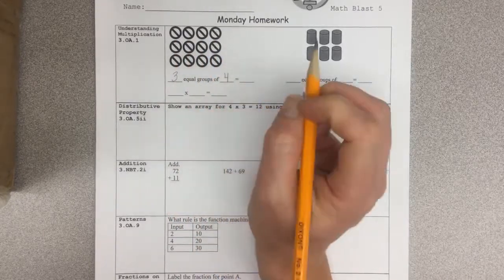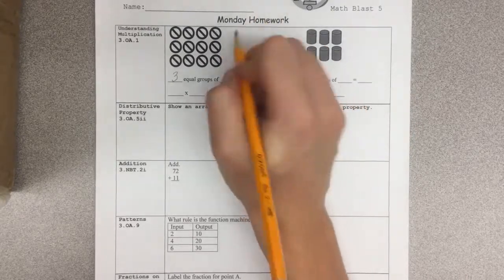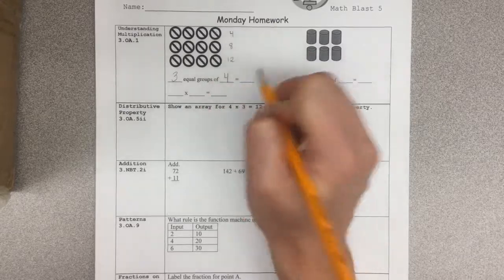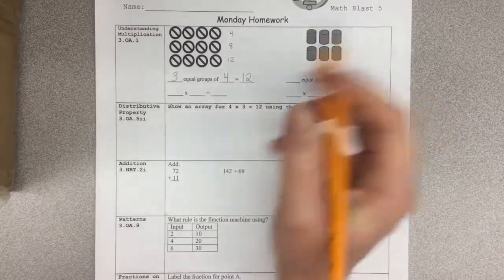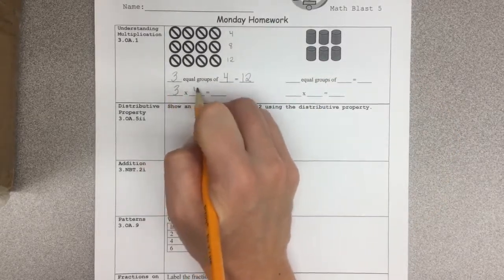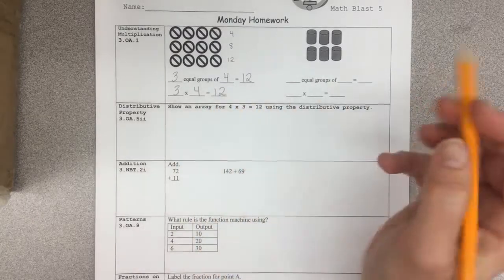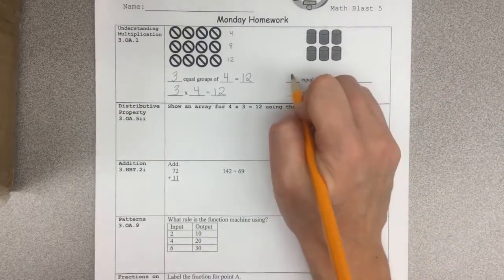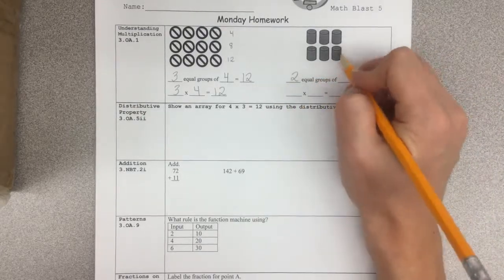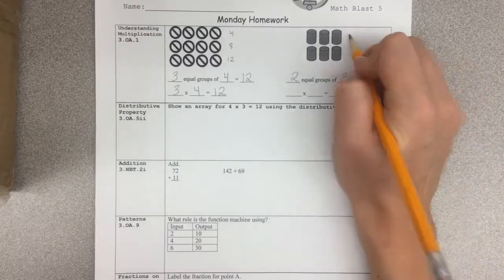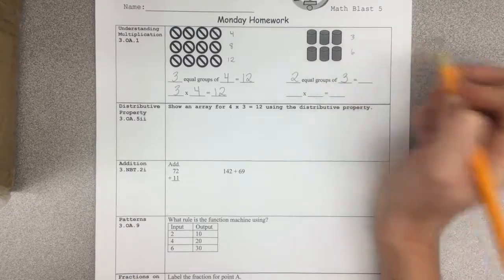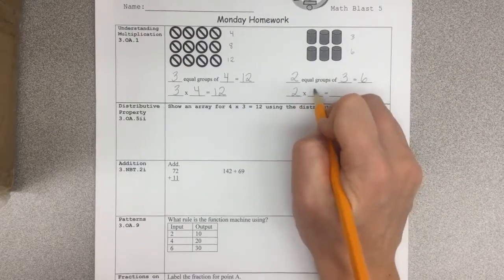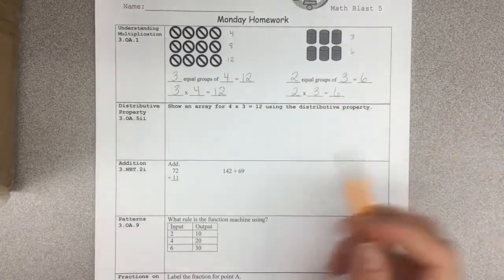So 3 equal groups of 4 is, we can skip count, 4, 8, 12. 3 equal groups of 4 is 12, so 3 times 4 equals 12. Here I have another array, and this time I have 2 rows, so I have 2 equal groups. And there are 3 items in each of those groups. So I have 3, 6. 2 equal groups of 3 is 6, so 2 times 3 equals 6.